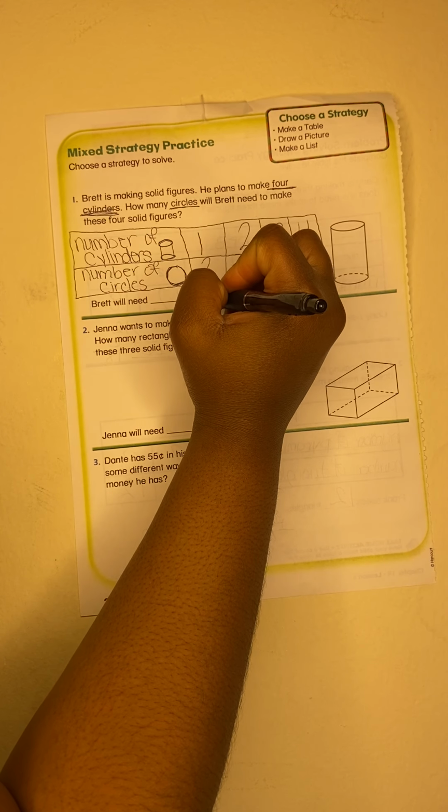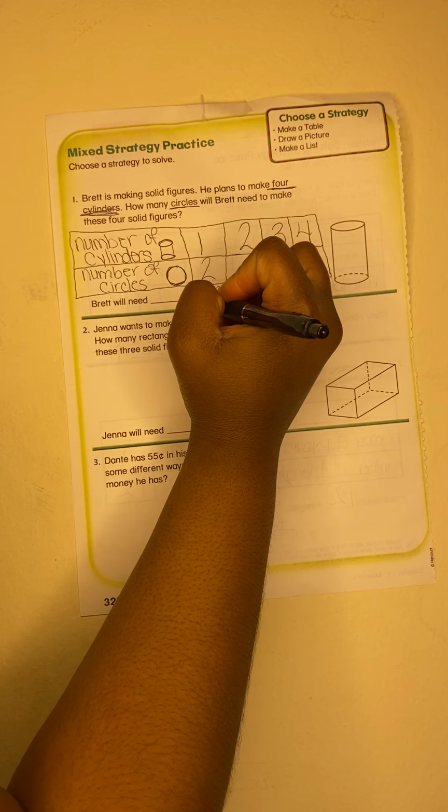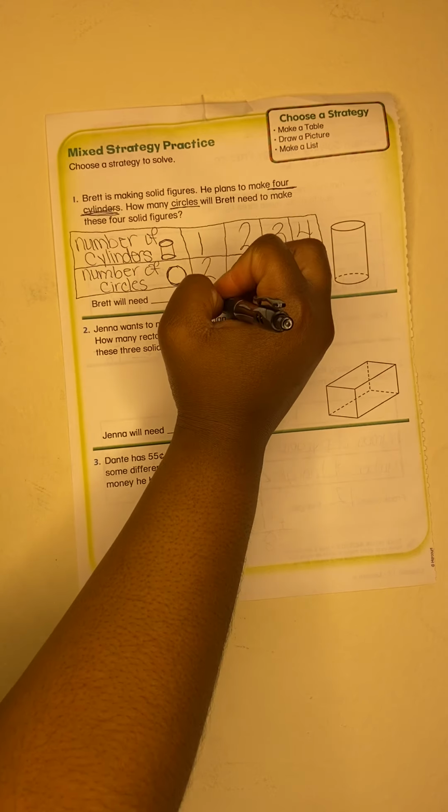Now it says that I have 2 cylinders. So I know that one cylinder gives me 2 circles, but now I have 2 cylinders. So that means that I'm going to add 2 plus 2. What is 2 plus 2? 2 plus 2 equals 4.